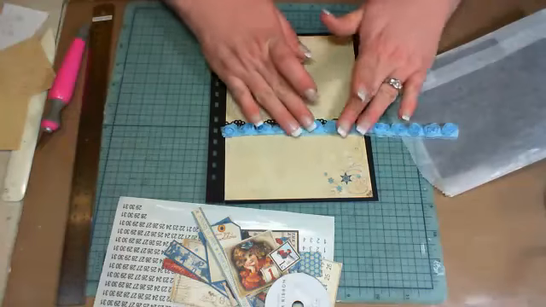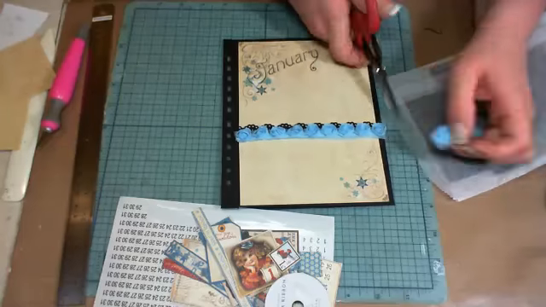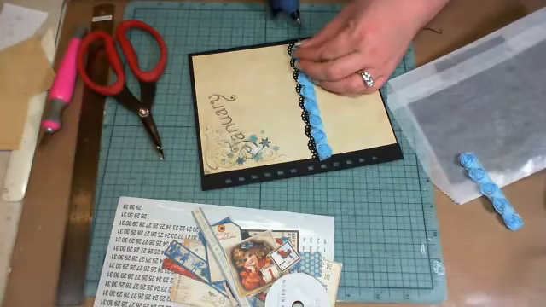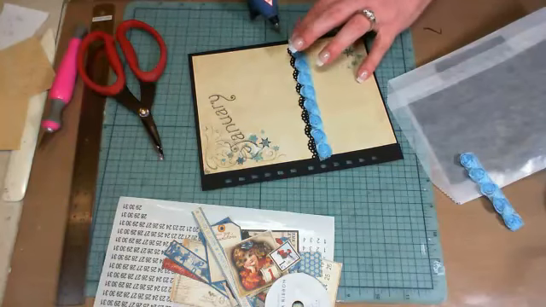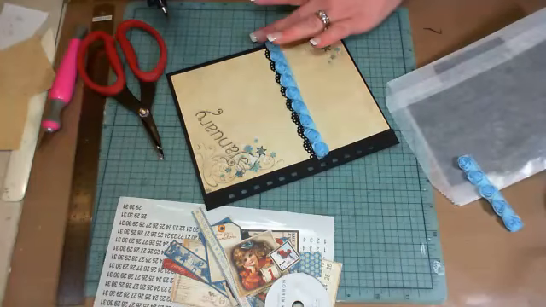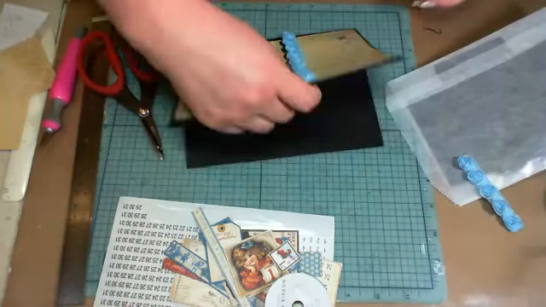Okay, cut that off. I missed the little edge right there. Now when I put the glue down, I glued it towards the top so I could still tuck things under this piece of ribbon right here. Yep, I have my blues. I love my blues.